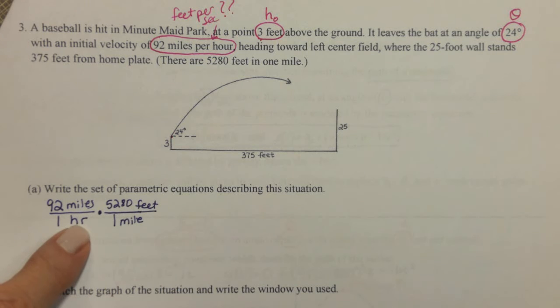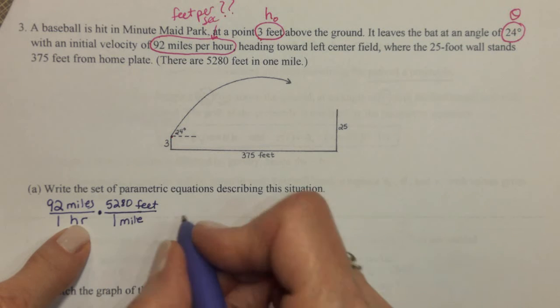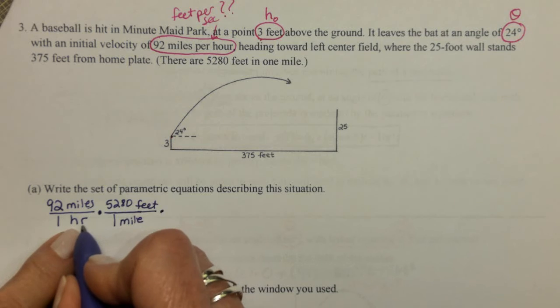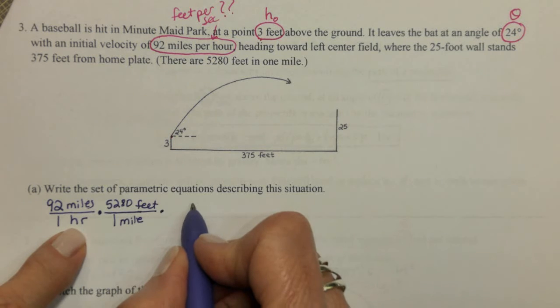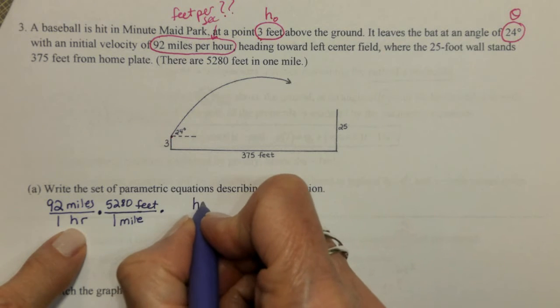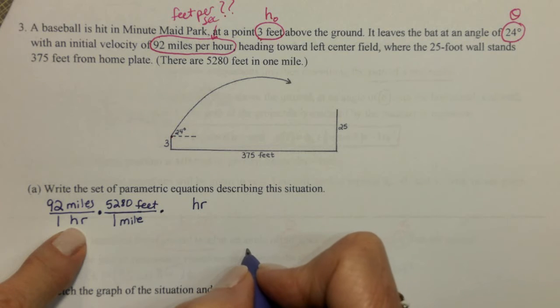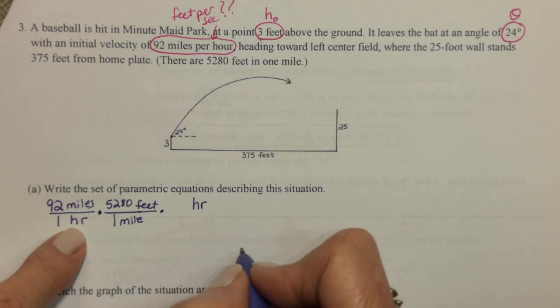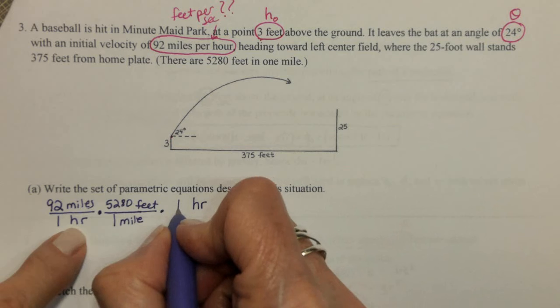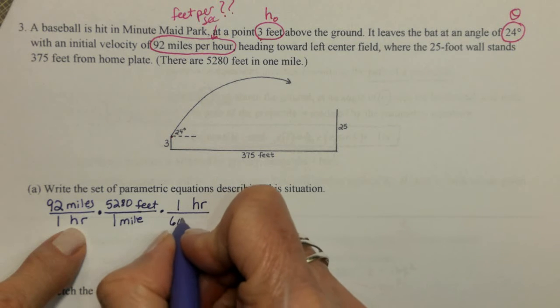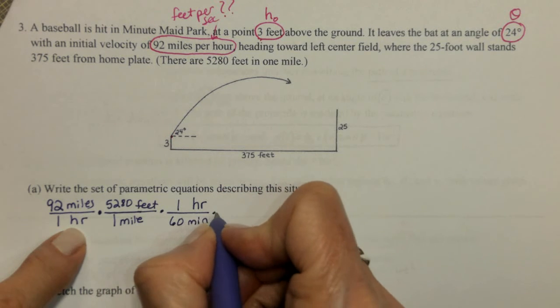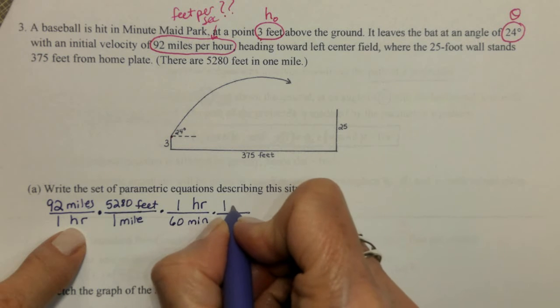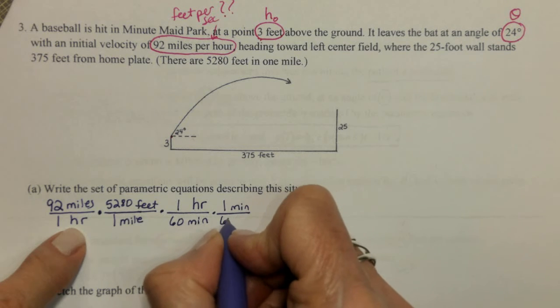Now I need to get rid of the hours and make them seconds. Since hour is in the denominator, I'm going to make sure hour is on top. So what do we know about hours if I want seconds? Do we know how many seconds there are in 1 hour? Well, I know in 1 hour there are 60 minutes. And I know in 1 minute there are 60 seconds.